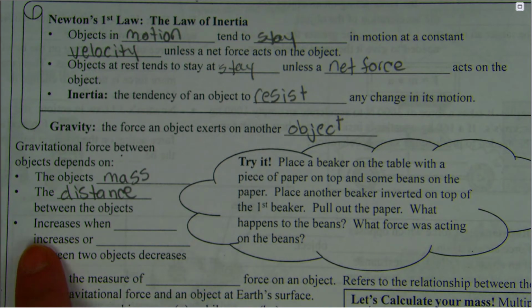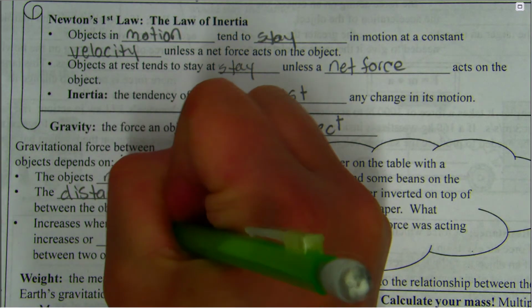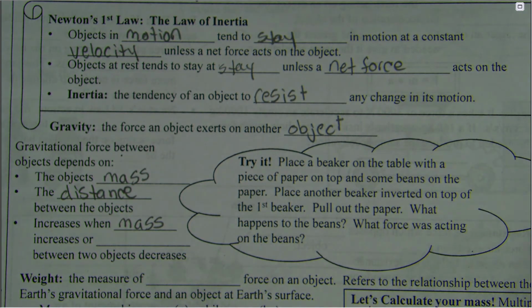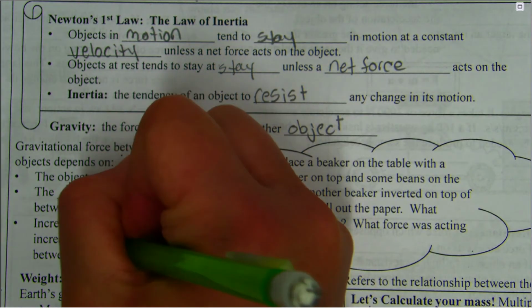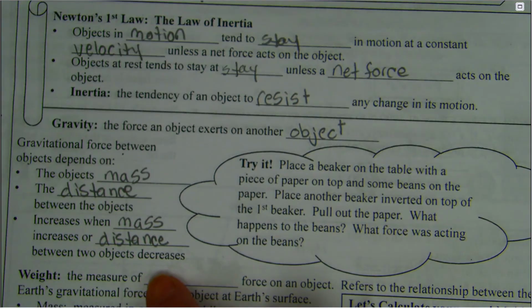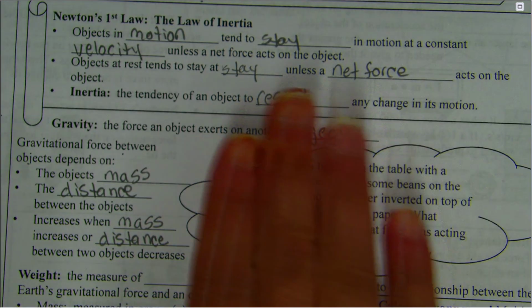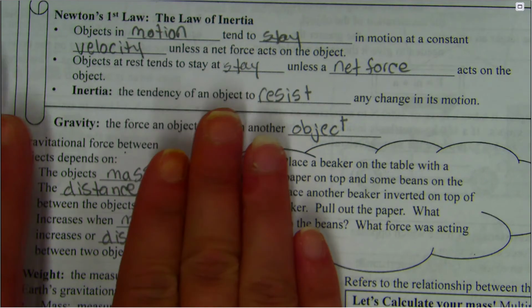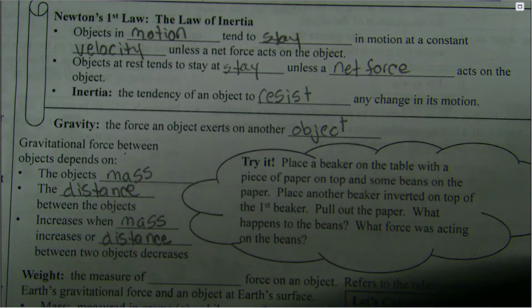So our gravitational force increases if mass increases, or if distance between the objects decreases. So the closer two objects are together, the more gravitational force there is between those two objects.